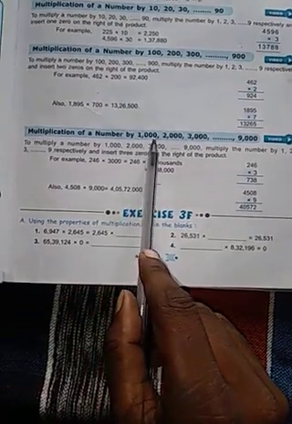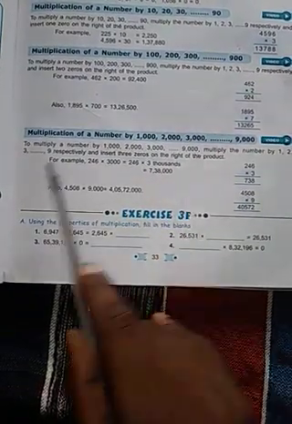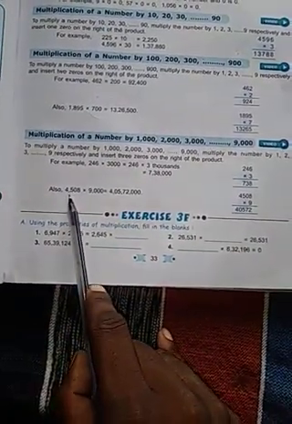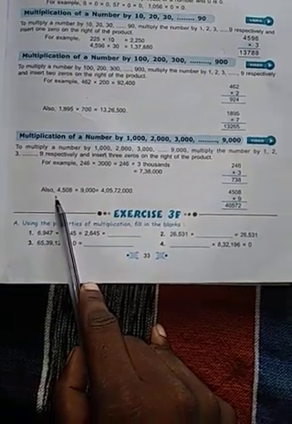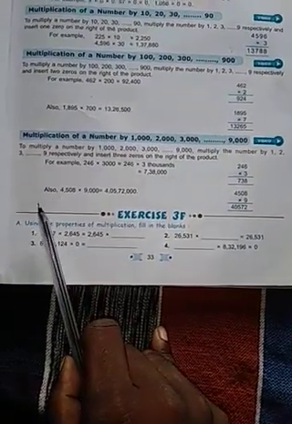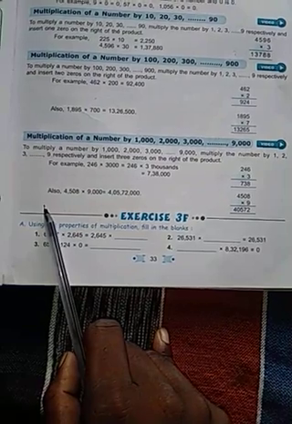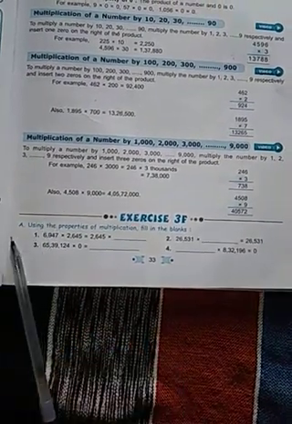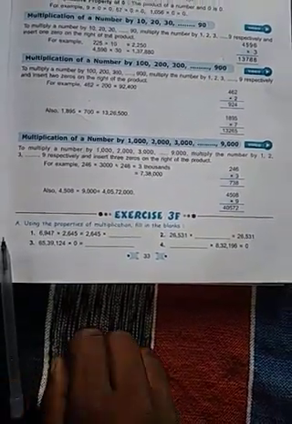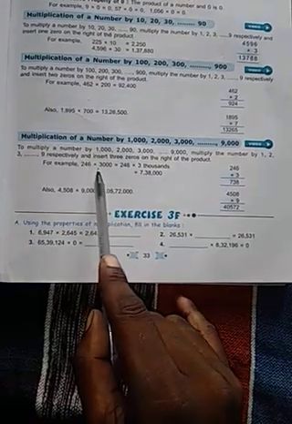Multiplication of a number by 1000, 2000, 3000. Multiply the number by 1, 2, 3 respectively and then insert 3 zeros on the right of the product. For example, 246 into 3000.